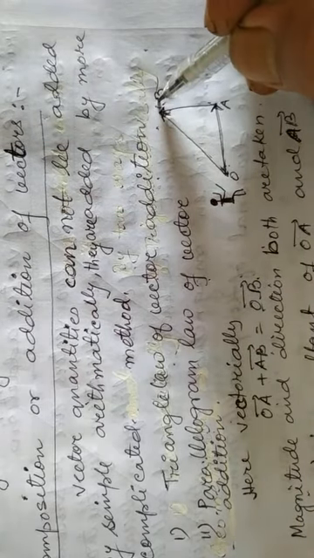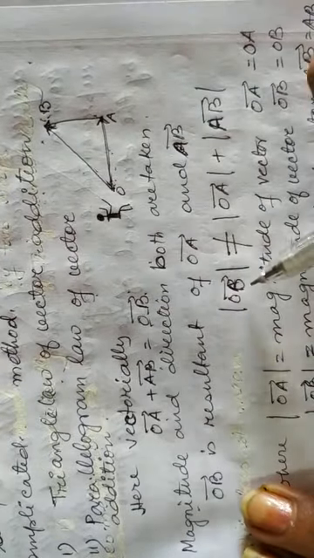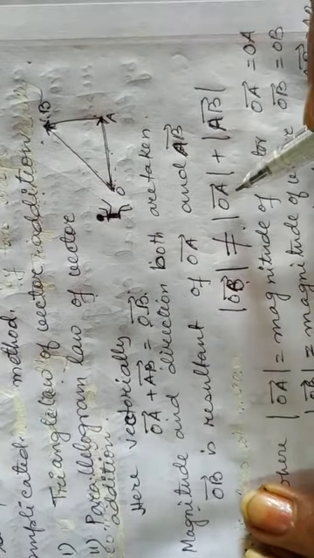Now, it is to be remembered that the magnitude of OB is not equal to the sum of the magnitudes of OA and AB. So the magnitude of OB is not equal to the magnitude of OA plus the magnitude of AB.